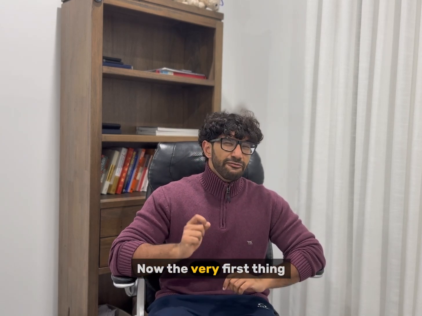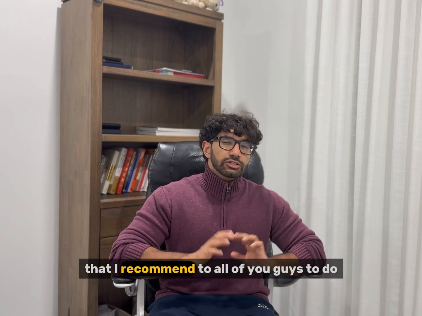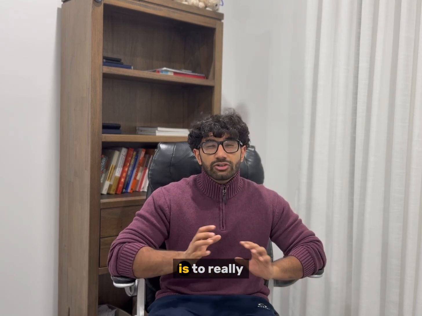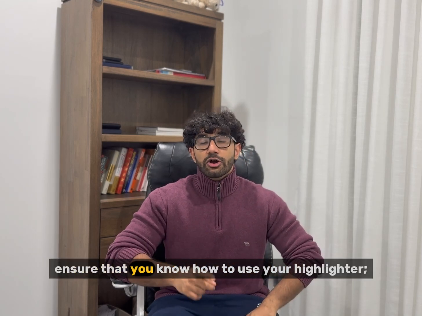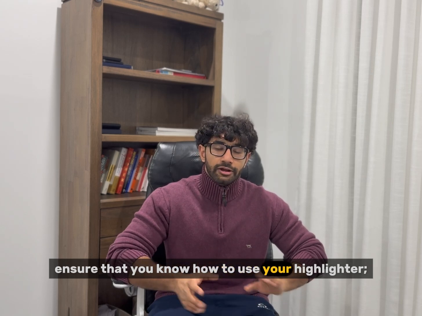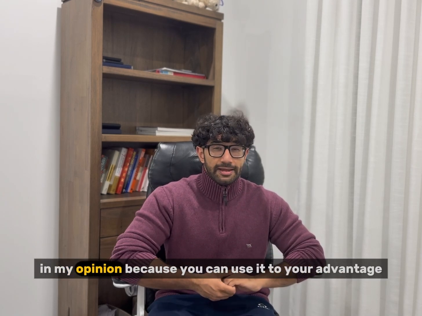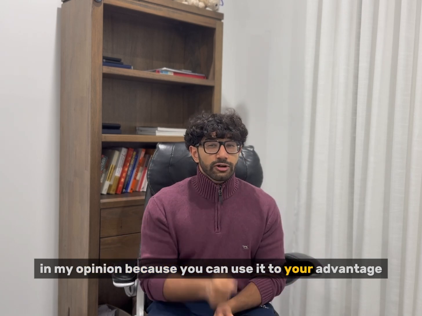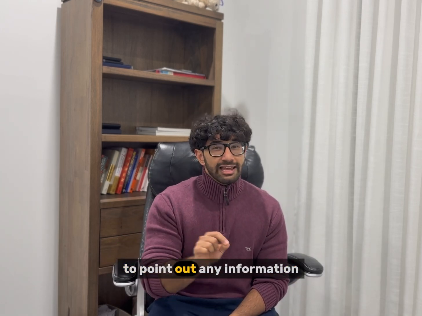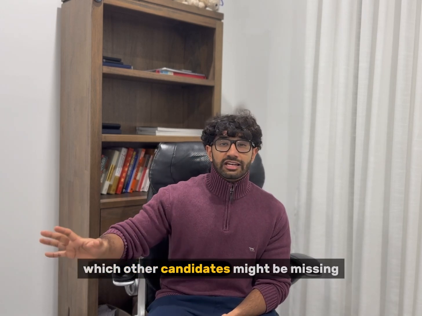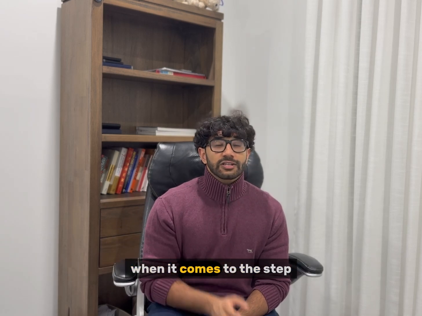Now, the very first thing that I recommend is to really ensure that you know how to use your highlighter. The highlighter is actually an underrated tool, in my opinion, because you can use it to your advantage to point out any information which other candidates might be missing when it comes to the stem.